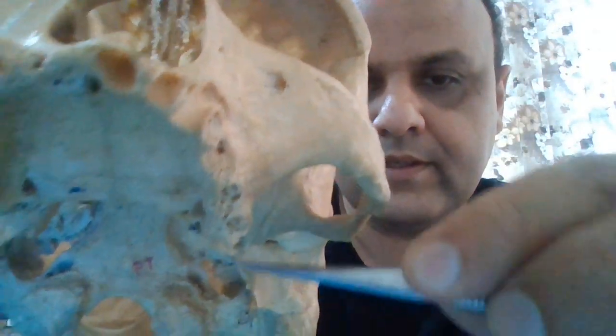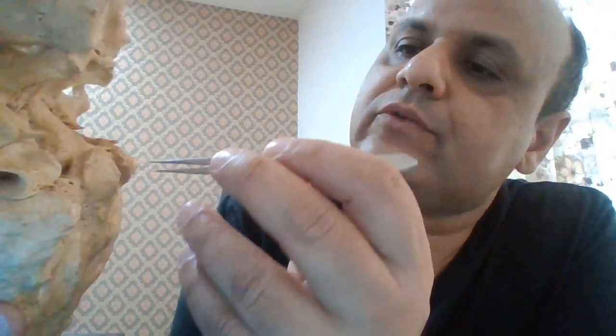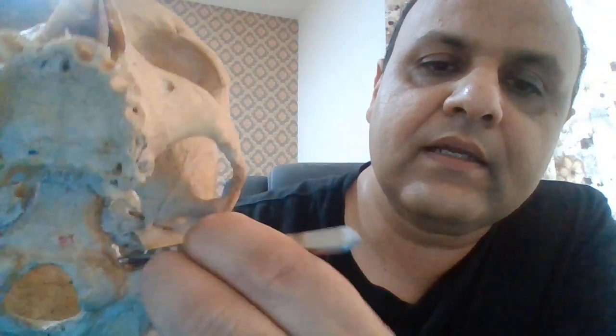So these are the occipital condyles. Right here is the jugular foramen, and in relation to the occipital condyles, you have got the hypoglossal canals. So this is hypoglossal canal, this is occipital condyle. This one here is the jugular foramen.